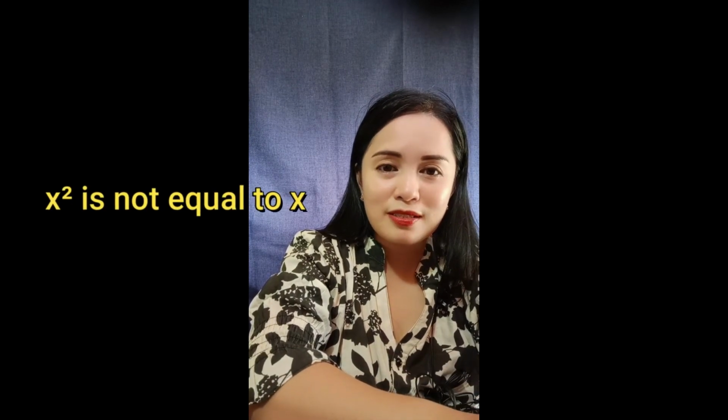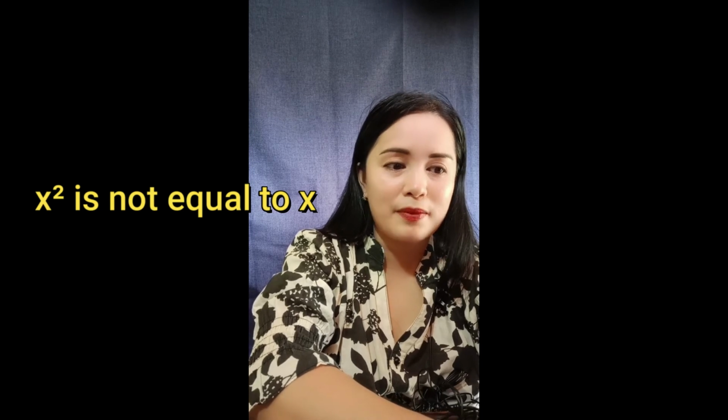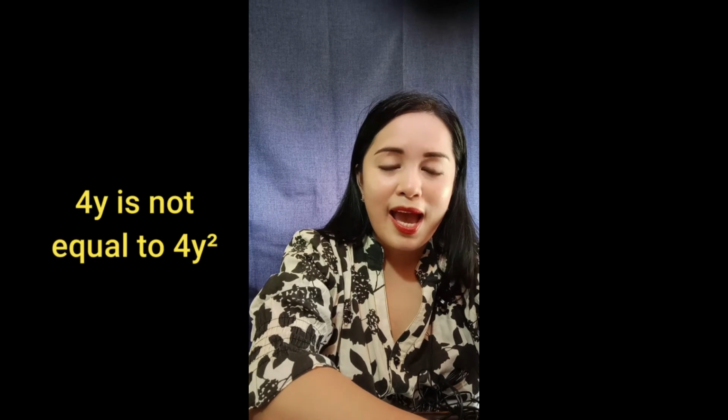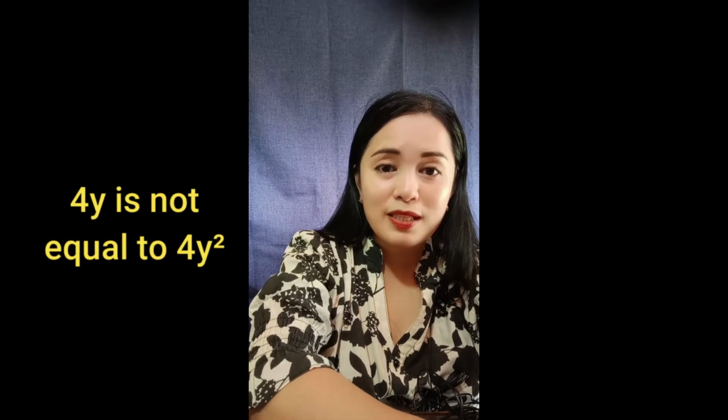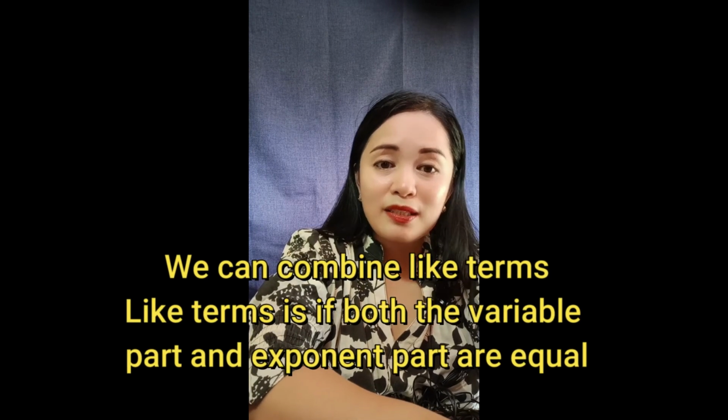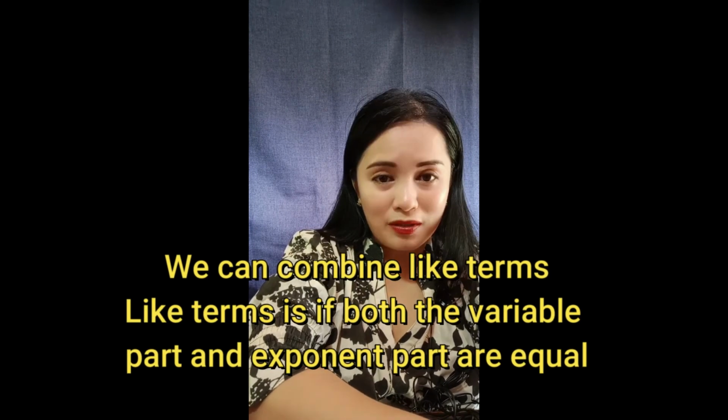Okay, so for example, x squared and x, can you combine them? Are they like terms? They are not like terms, because even though they have the same variable, they don't have the same power. Okay, they're not the same. How about 4y and 4y squared? Again, they're not the same, because 4y has a power of 1, while 4y squared has a power of 2. You can combine, or these can be called like terms when it's exactly the same, meaning the variable part and the power part are equal.